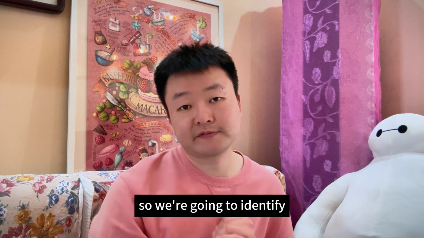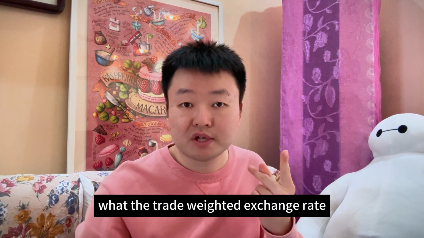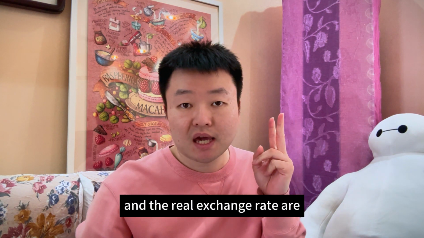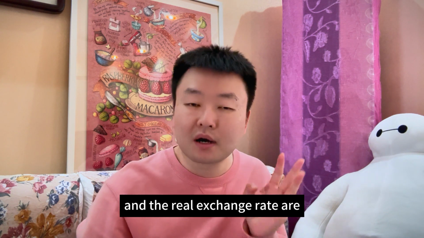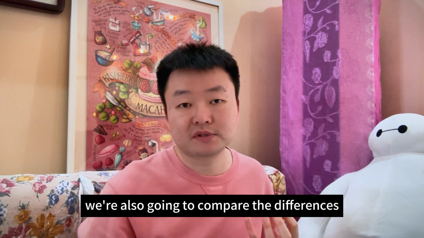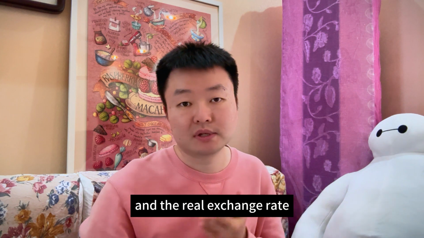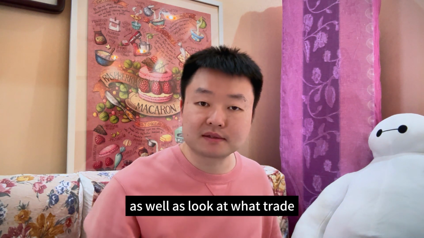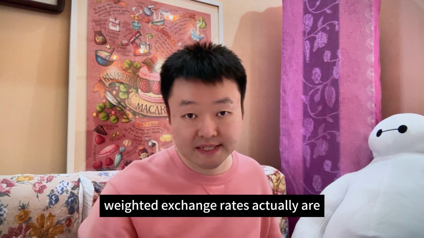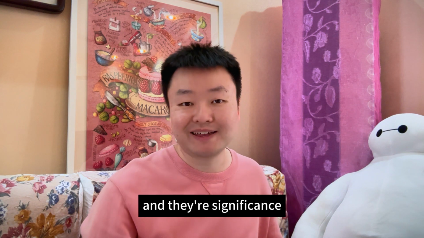So we're going to identify what the trade-weighted exchange rate, the nominal exchange rate, and the real exchange rate are. We're also going to compare the differences between the nominal rate and the real exchange rate, as well as look at what trade-weighted exchange rates actually are and their significance.